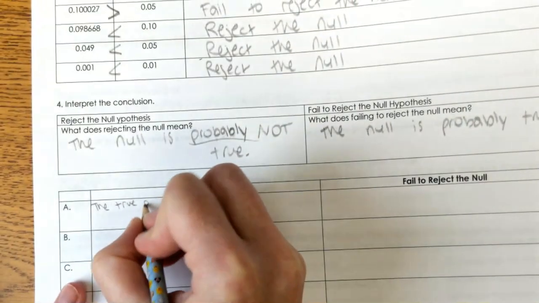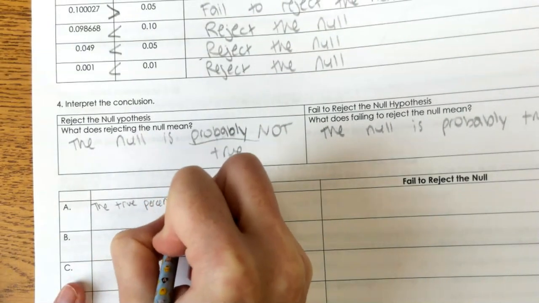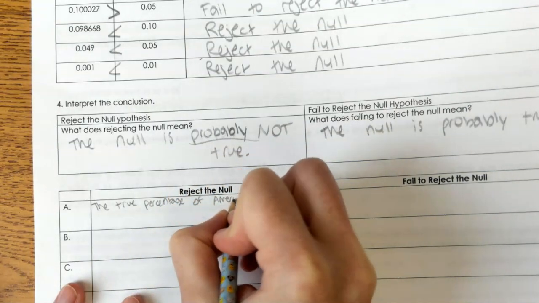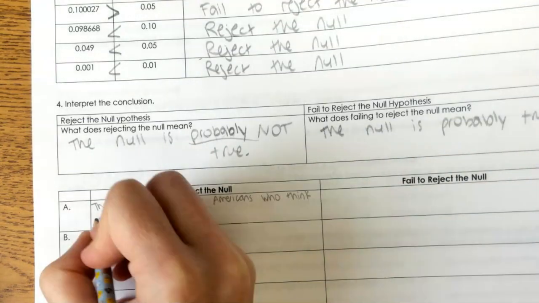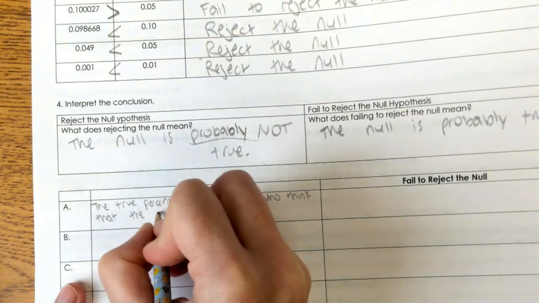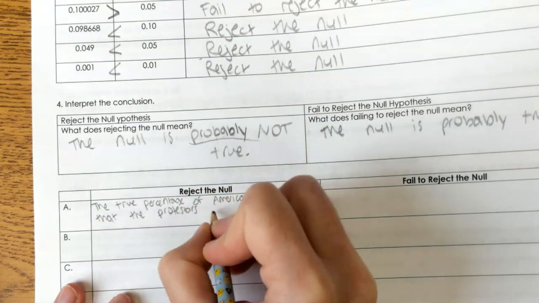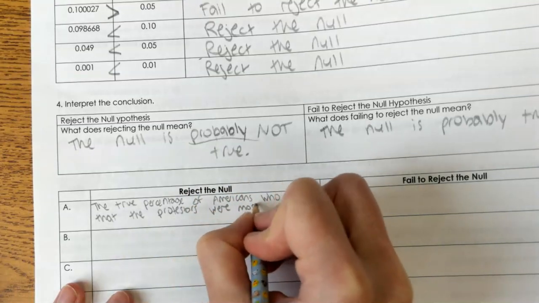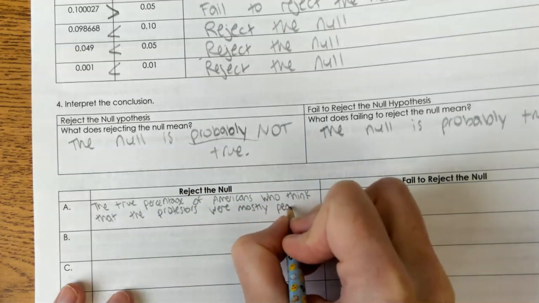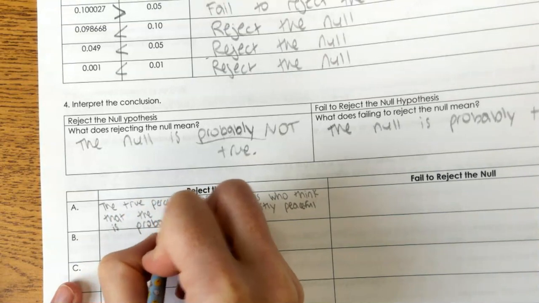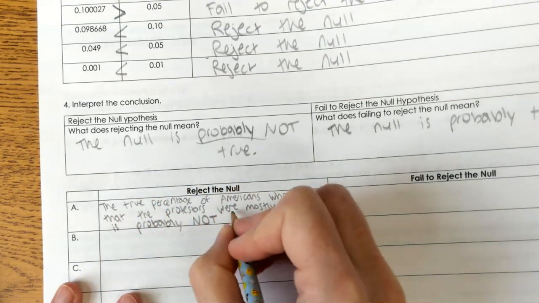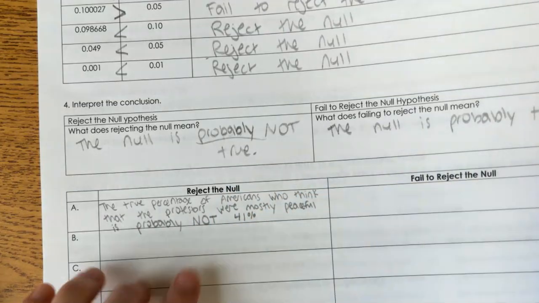So if we rejected the null, we would say the true percentage of Americans who think that the protesters were mostly peaceful is probably not 41%, because that was our null, right?